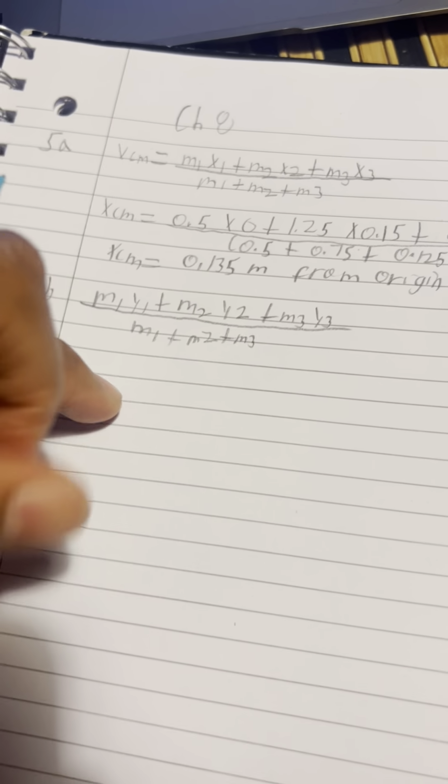So like how I did here, I'm going to place those numbers back in here, but for the y. So I have 0.5 times 0 plus 1.25 times 0.2 minus 0.75 times 0.80.